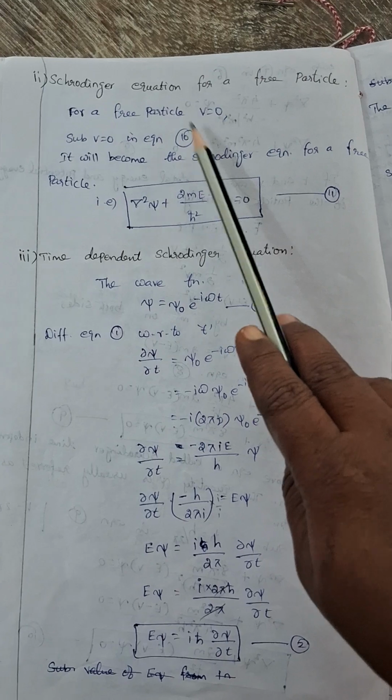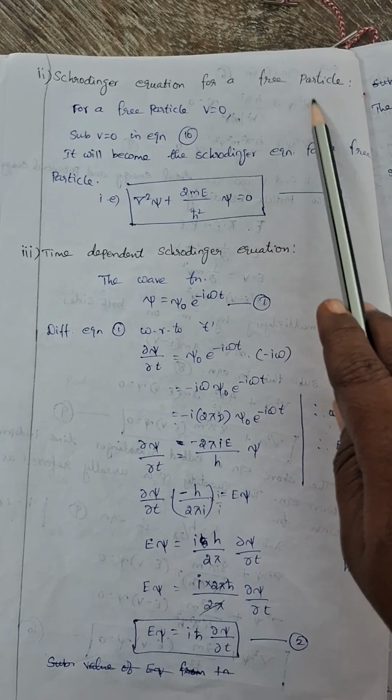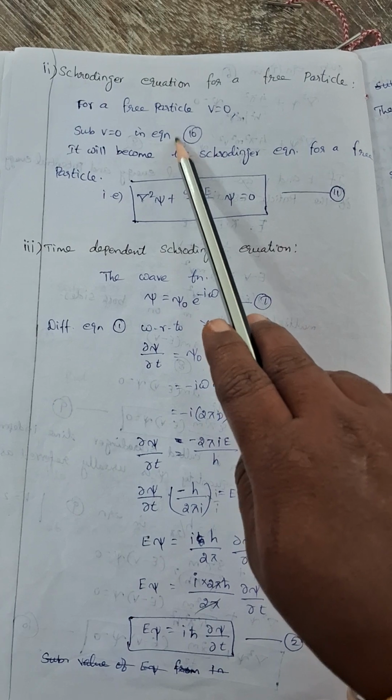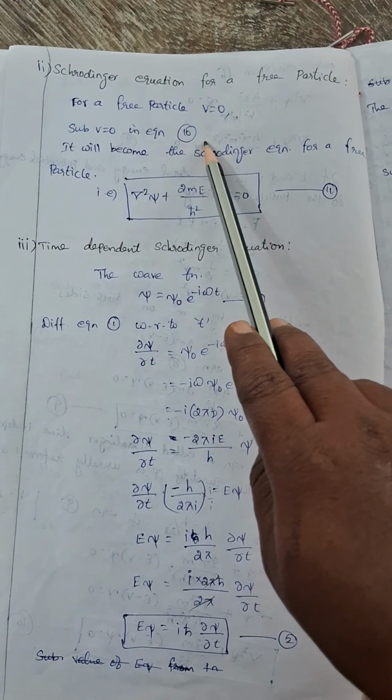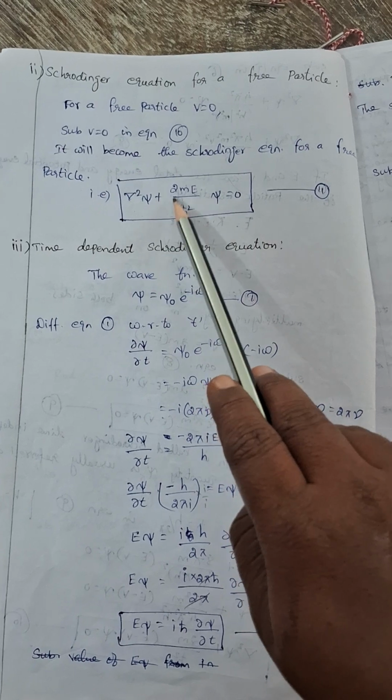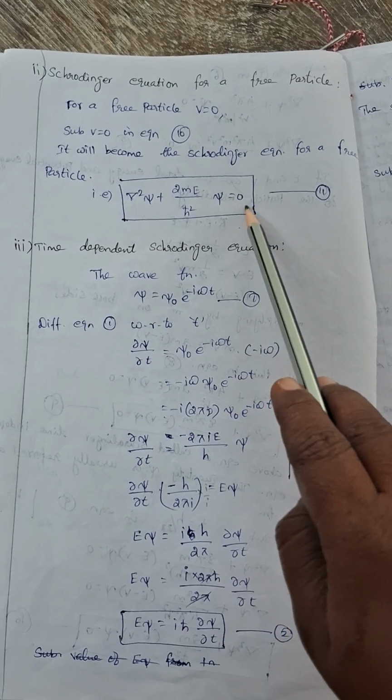So the Schrodinger equation for a free particle. Suppose the particle is free, the potential energy is 0. So V = 0. Substitute this V = 0 value in equation 10. It will be modified as ∇²ψ + 2mE/ħ² ψ = 0.